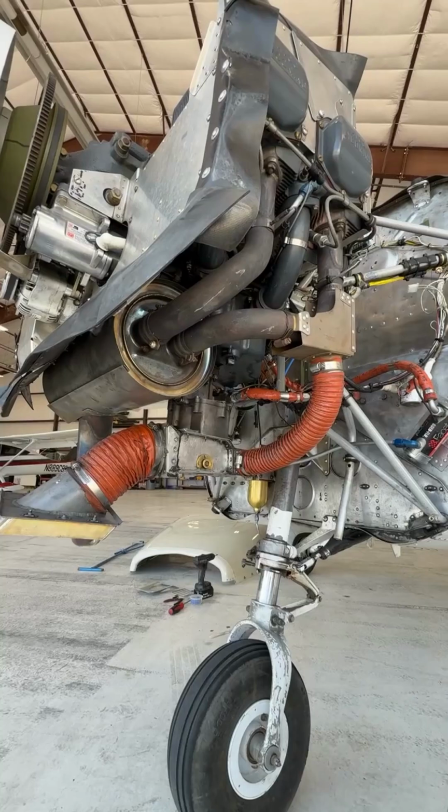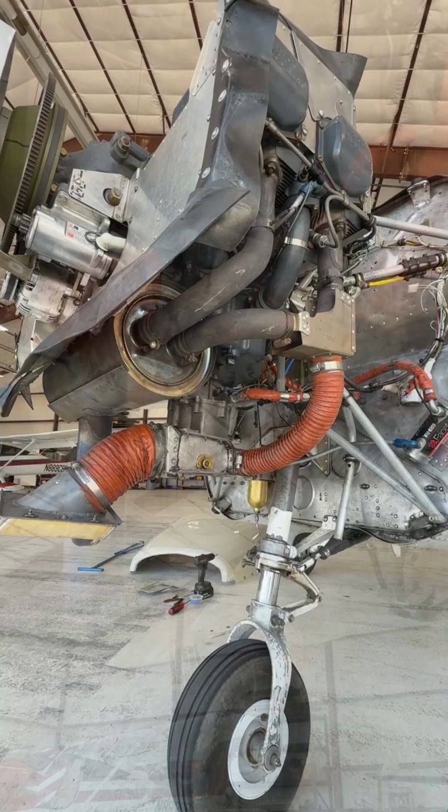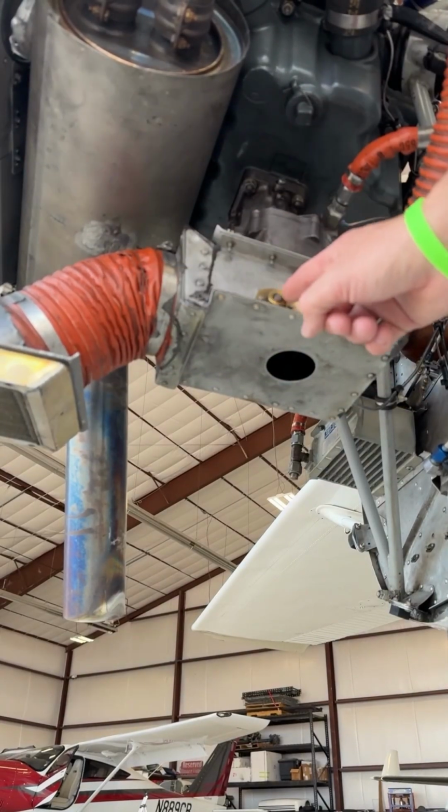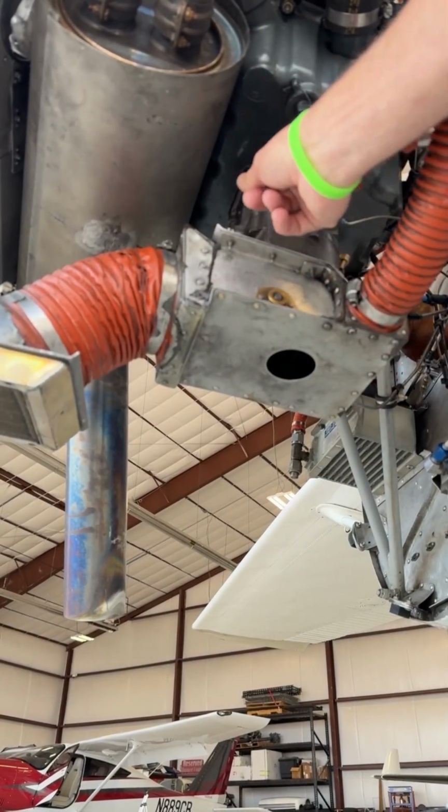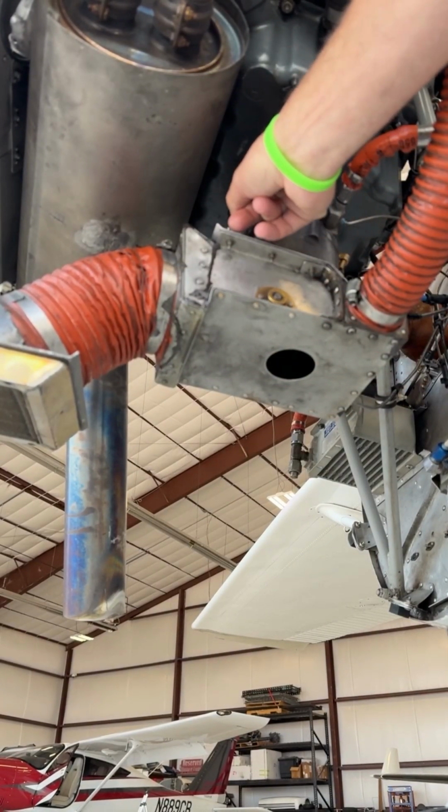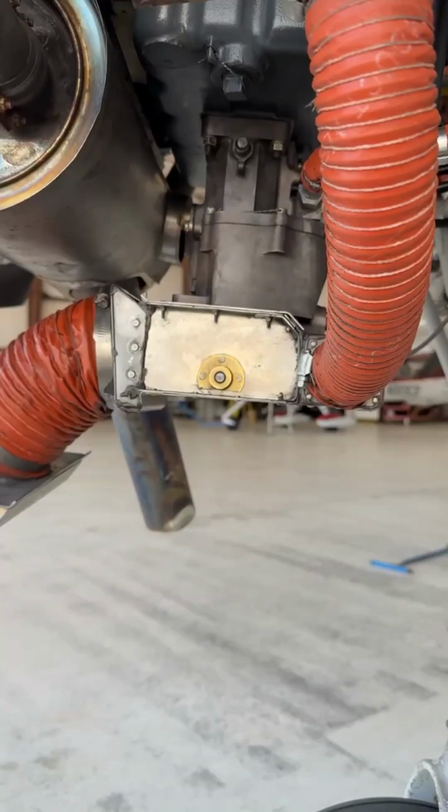In this video, we're going to be talking about carb heat. An airplane needs three things to work: air, fuel, and spark. The carburetor provides the first two. Along with the carburetor, the airbox and the throttle form the aircraft's induction system. These work together to mix the fuel with the incoming air and deliver it to the engine through the manifold.